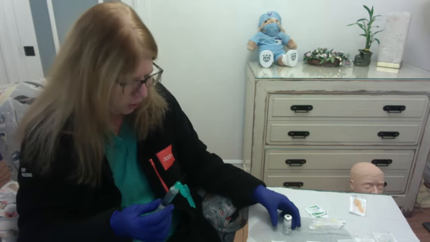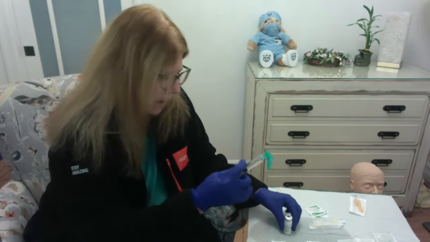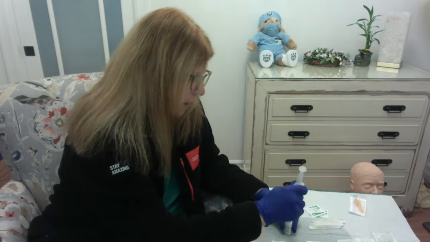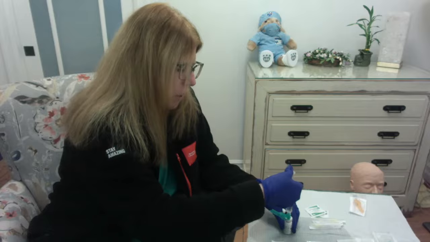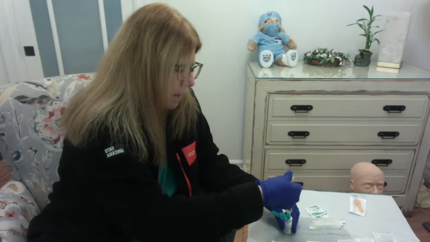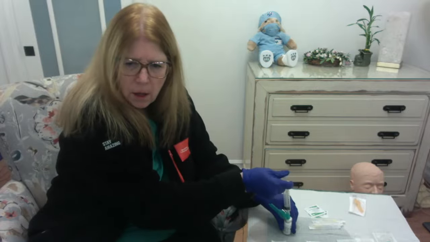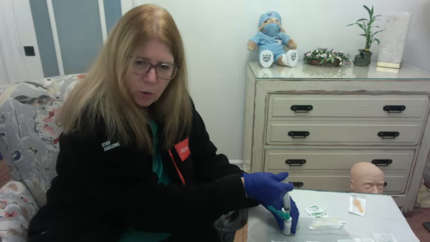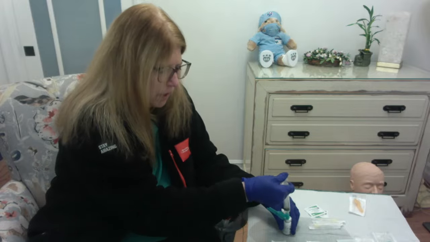I am now going to put this diluent into my powder vial, right? So right in the middle, bullseye, I'm going to push this liquid in, and then I'm going to remove the needle. But before I remove the needle, there's a lot of pressure. I'm holding this really tight with my right thumb. I'm going to let this plunger come back.